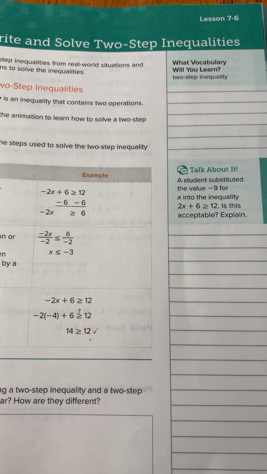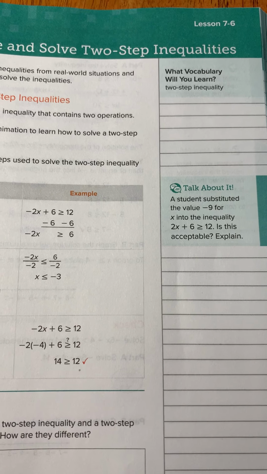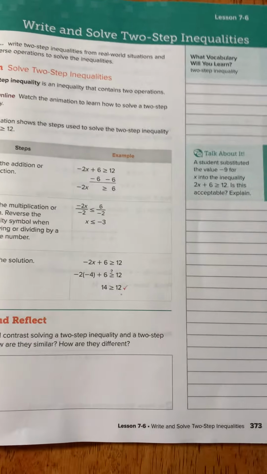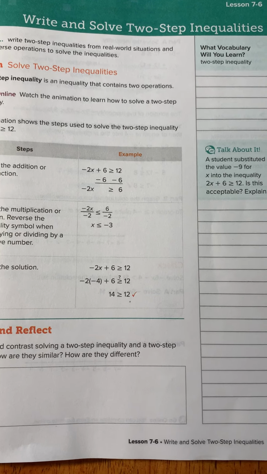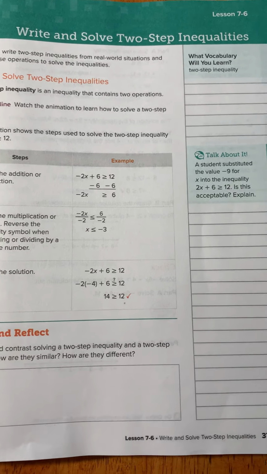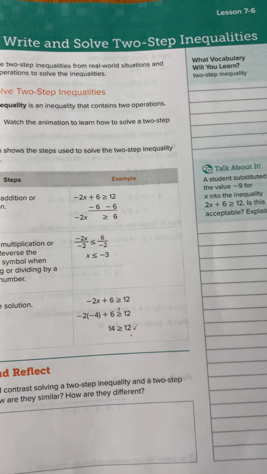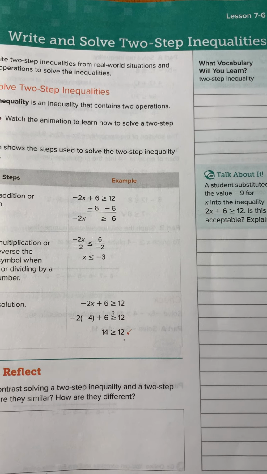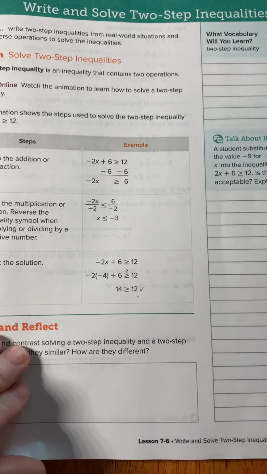Hey, seventh graders, we're skipping ahead. We are not doing 7-5, we're focusing on 7-6, which is writing and solving two-step inequalities. So this is going to be just like what we were doing, but with two steps, which is just like the two-step algebra problems, the linear equations you were doing, but with inequalities instead of an equal sign.